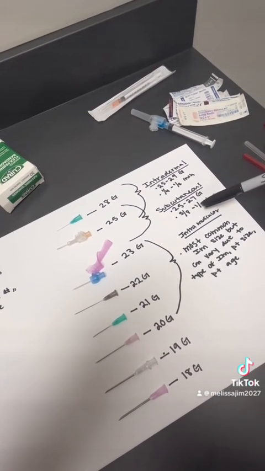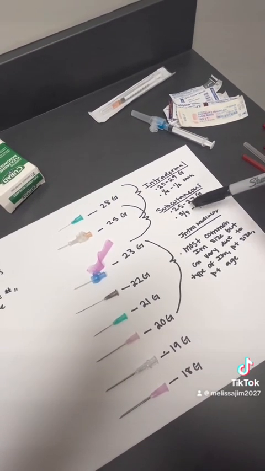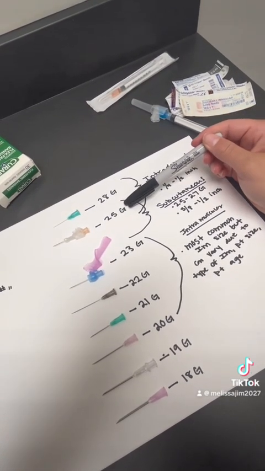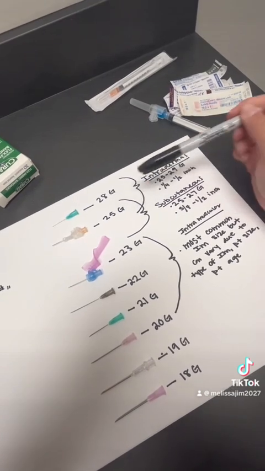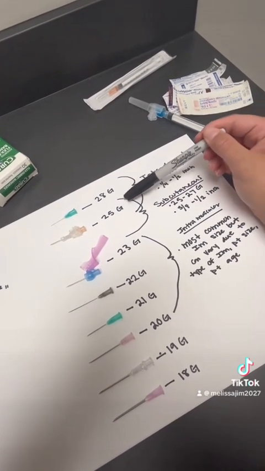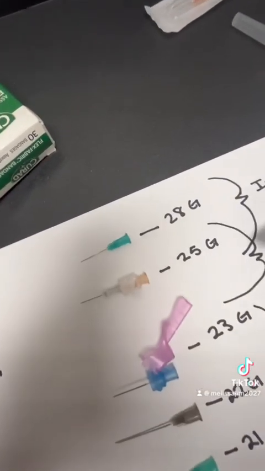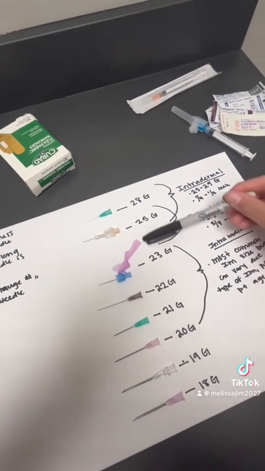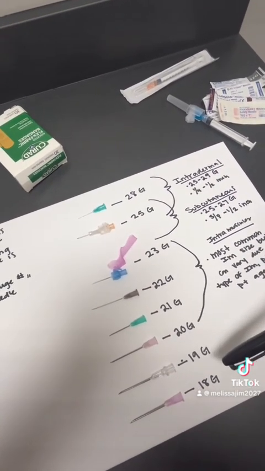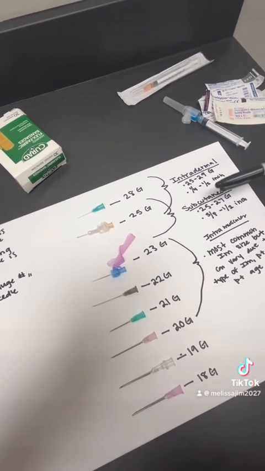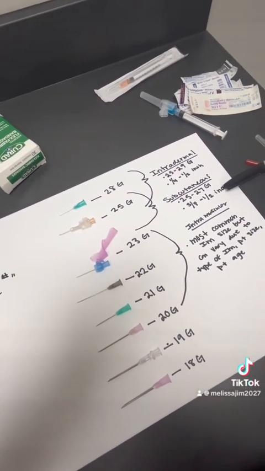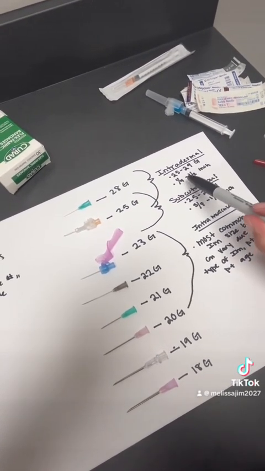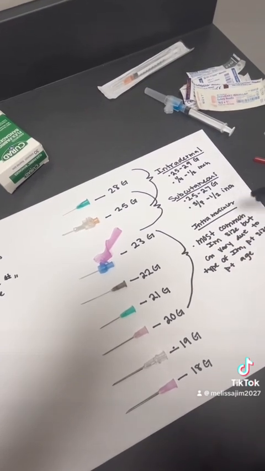For your subcutaneous needles, they're going to be 25 to 27 gauge. So I didn't have any 27 gauge needles, but 25 to 27. And your intradermal, 25 to 29. So just really tiny needles for both of those. And again, the length on these are all different, and I didn't write them down just because I didn't have enough space. But the length of the type of needle that we need is really important, because the length is going to determine how deep we're going into the skin.